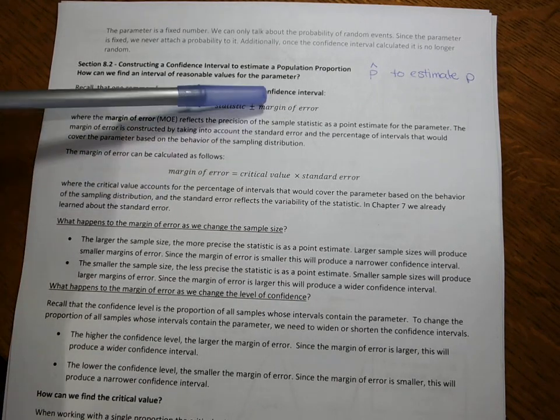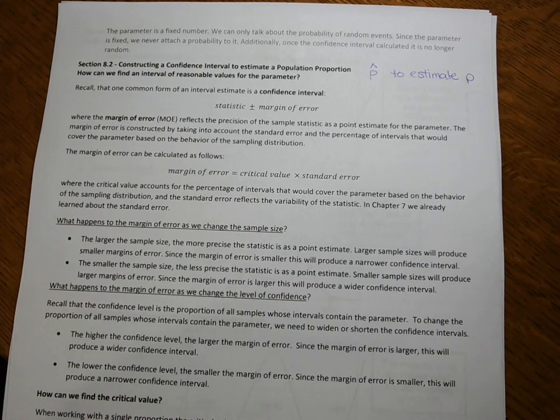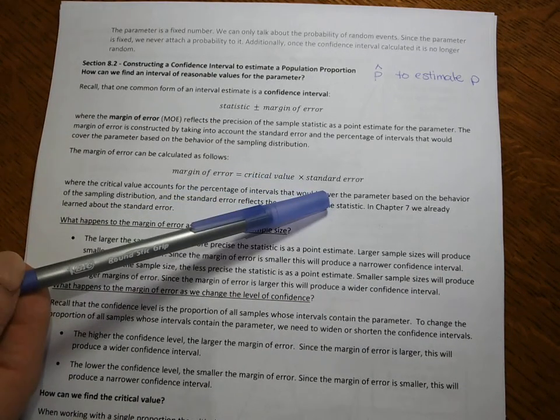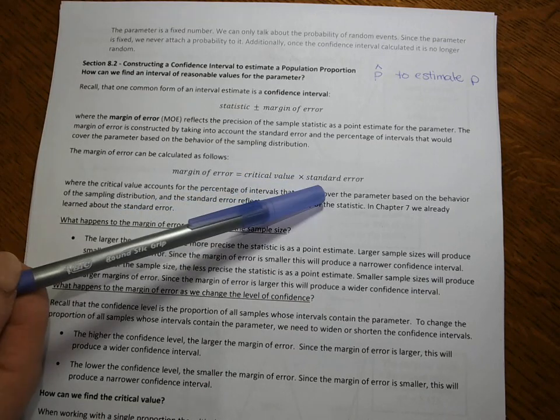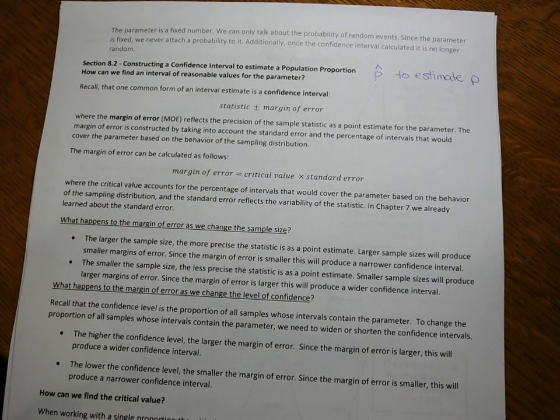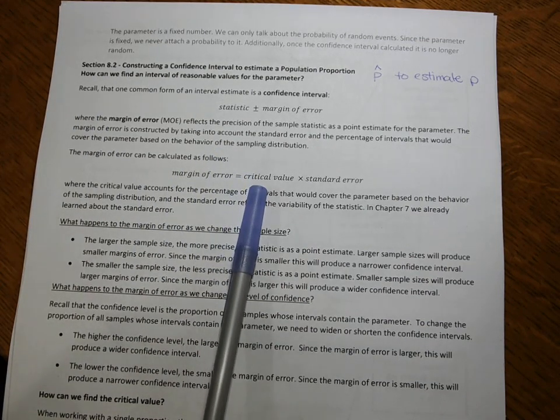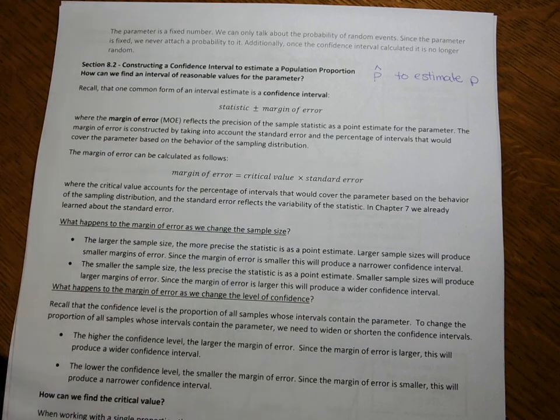Our margin of error, which again is this piece up here, is equal to the critical value times the standard error. Our critical value and our standard error are going to depend on what type of statistic we're working with. In this section, we're going to work with the statistic p hat to estimate the parameter p. The critical value portion of this formula accounts for the percentage of intervals that would cover the parameter based on the behavior of the sampling distribution. The standard error reflects the variability of the statistic. You already learned about standard error in the Chapter 7 notes.